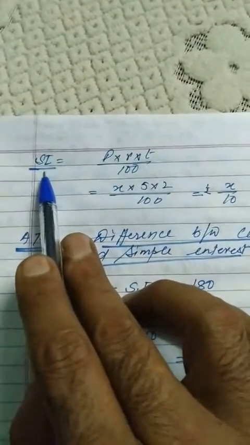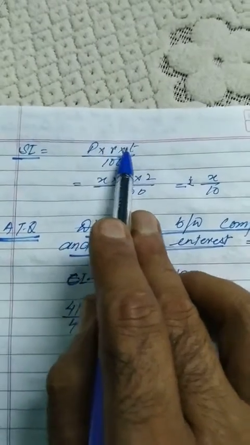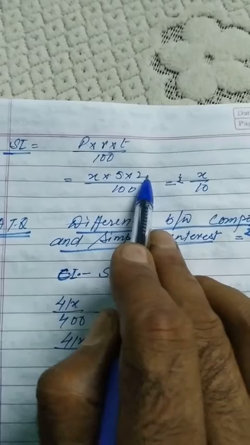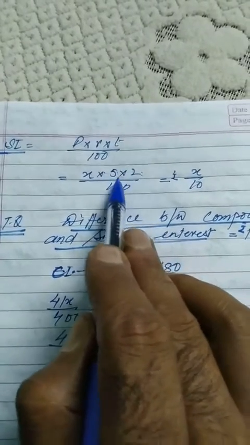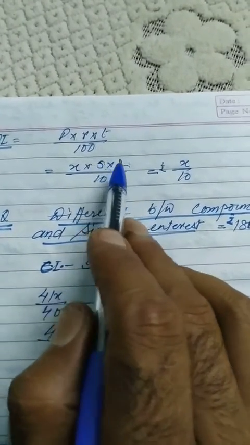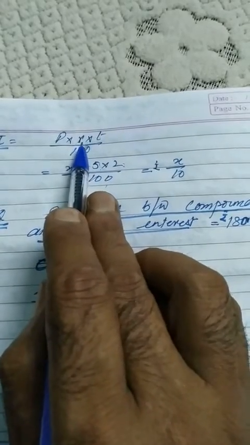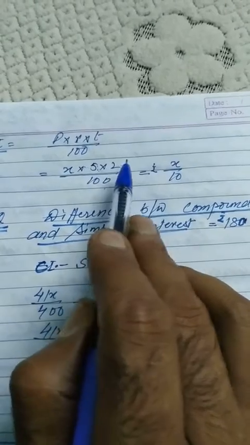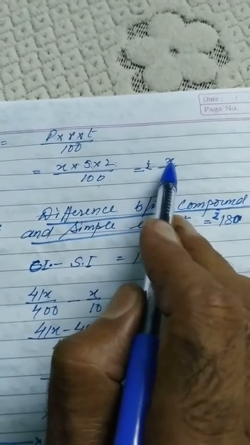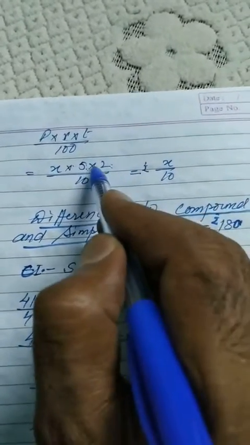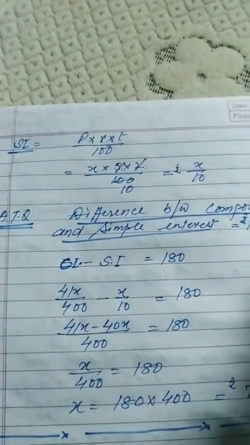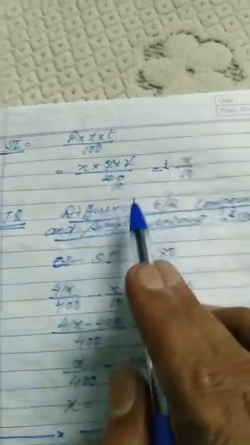Now we come to simple interest. Simple interest, that is P into R into T, and here we have half yearly interest x into 5 multiplied by time equal to 2 half years, rate of interest half yearly 5%, and time equal to 1 year, that is 2 half years, that equal to cancel, that is x, 5 1s are 5, 5 2s are 10, x over 10. Now we have simple interest x over 10.